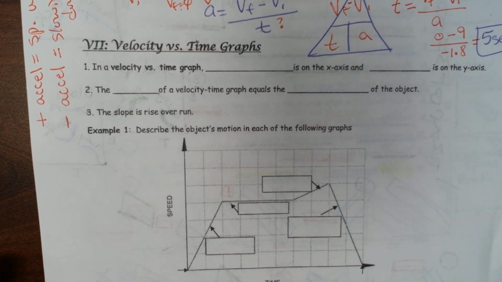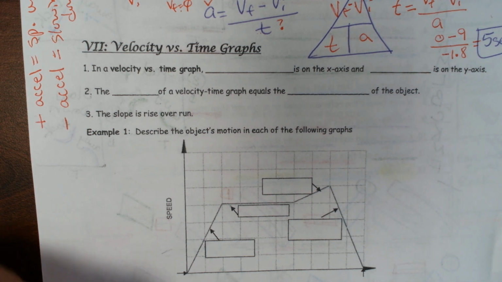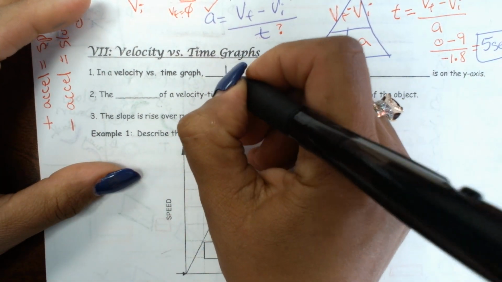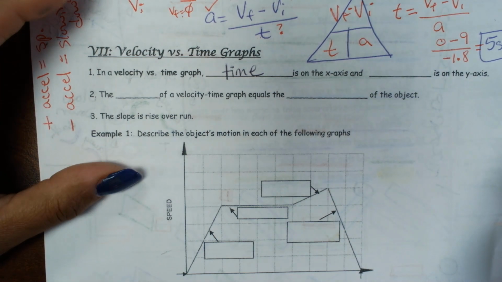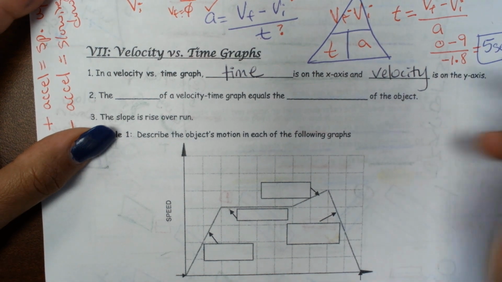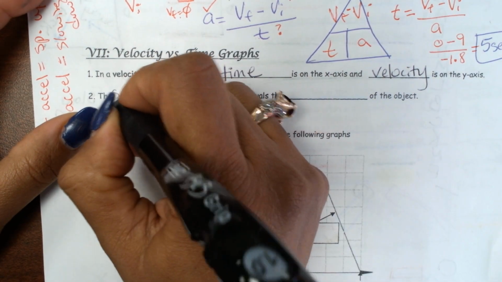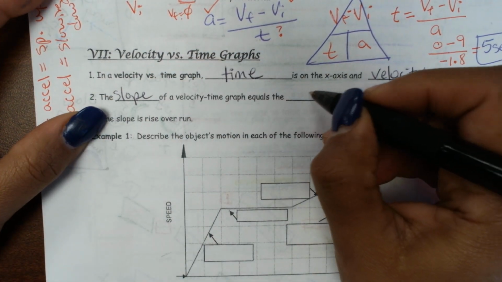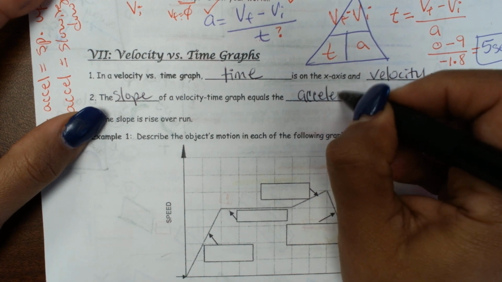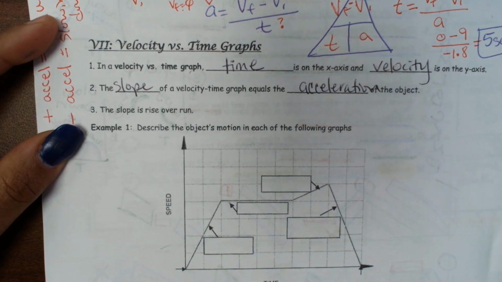It says here, though, in a velocity versus time graph, that we know that the time is on the x-axis and the velocity is on the y-axis. It also says here that the slope of the VT equals the acceleration of that object. So a VT graph tells me the acceleration of the object.